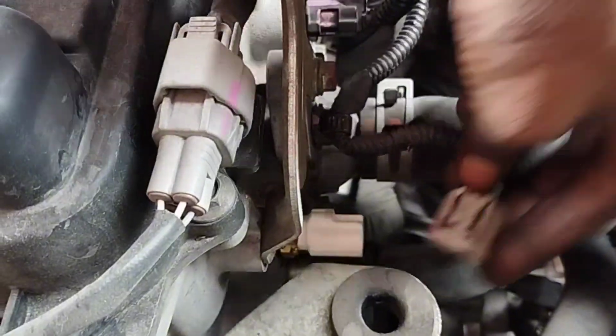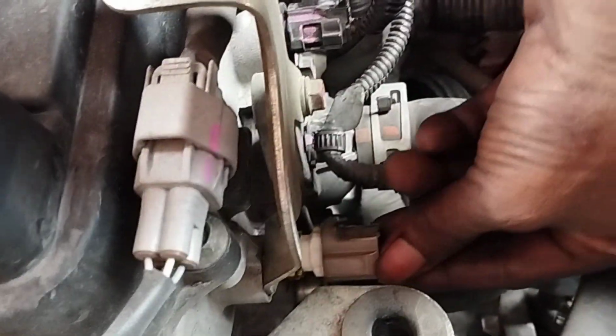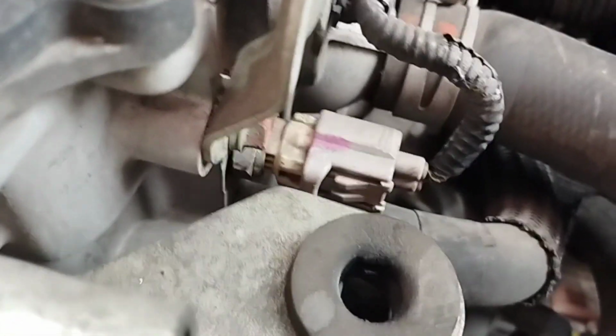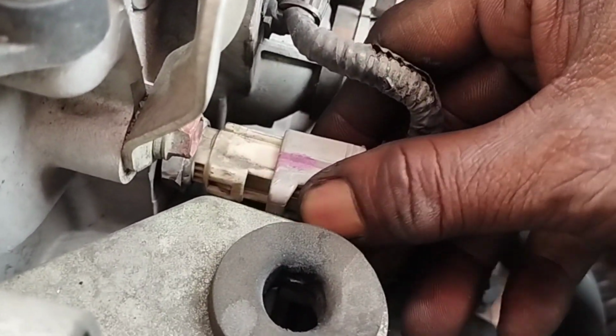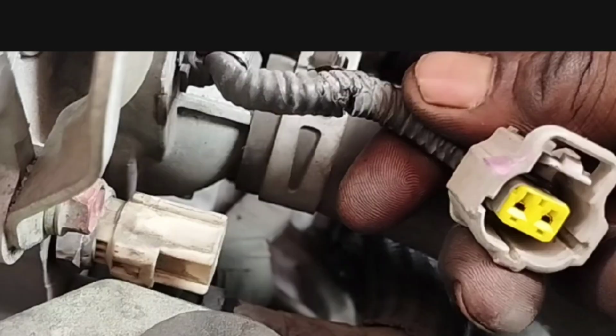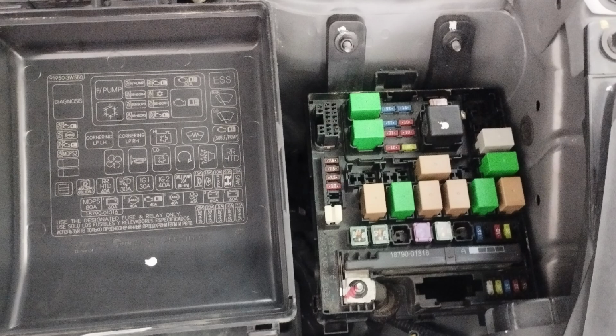I connected the coolant temperature sensor wire socket. If the problem is not resolved after replacing the coolant temperature sensor, test the coolant temperature sensor wiring. If there is a problem with the wiring, be sure to have it repaired. To solve such problems, you must check the fuses and relays.